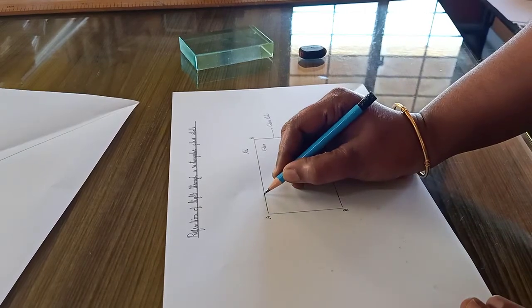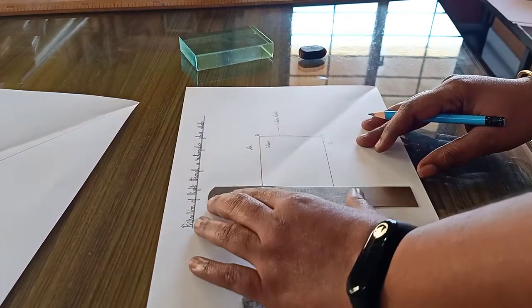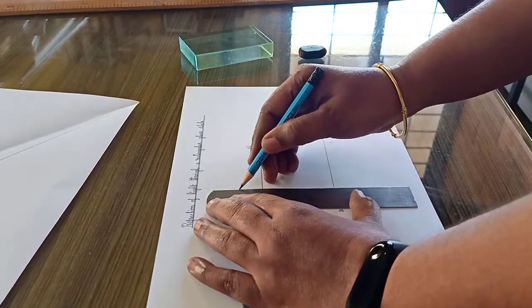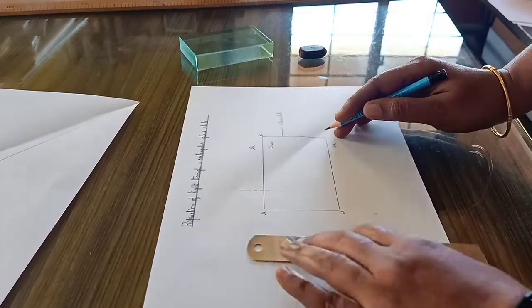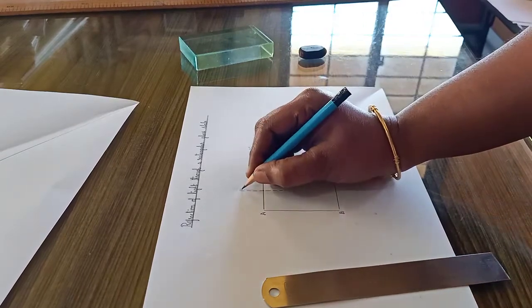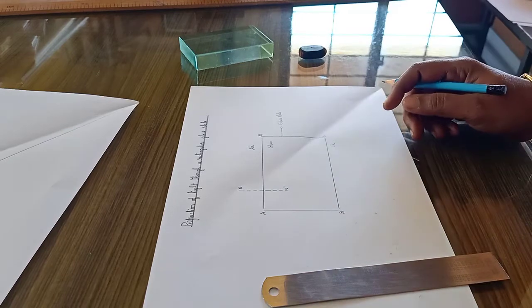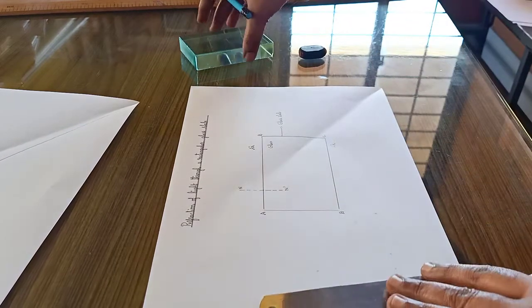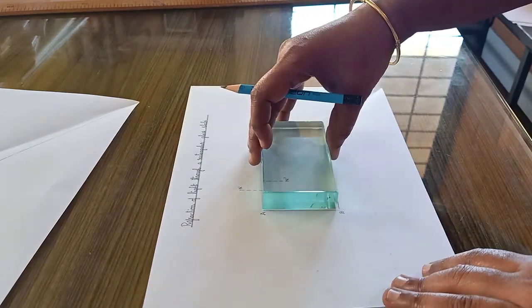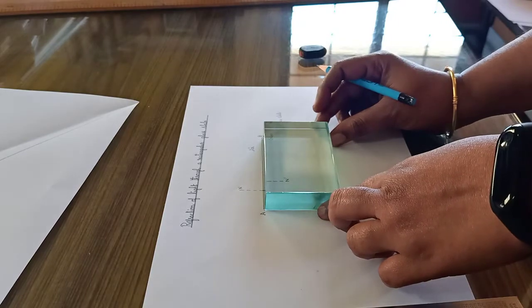I am just marking a point and I will take it as a normal. See here. For normal, usually we will put dotted lines, so I am putting dotted lines and I will label it as N dash. Now I'll place the glass slab like this again.